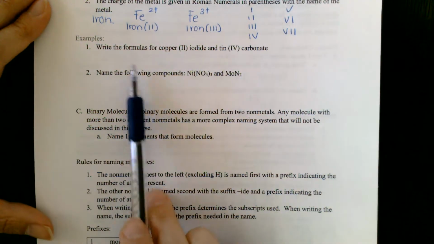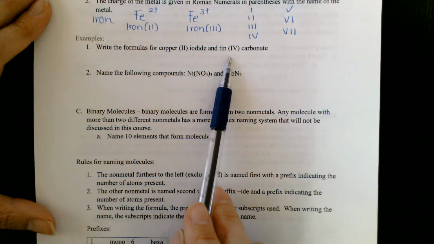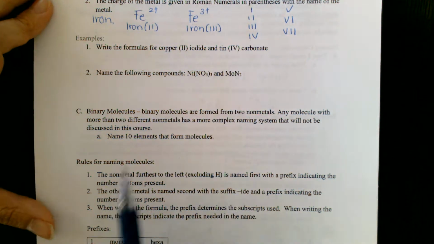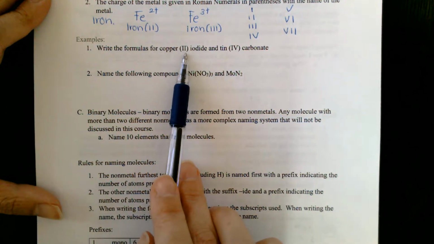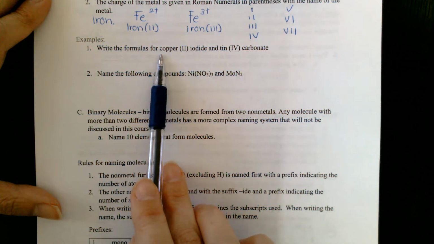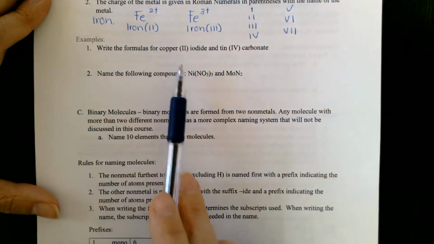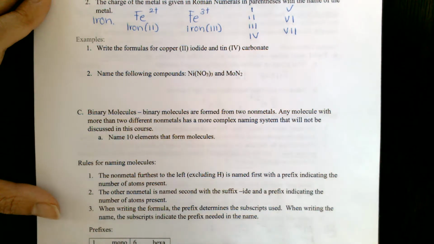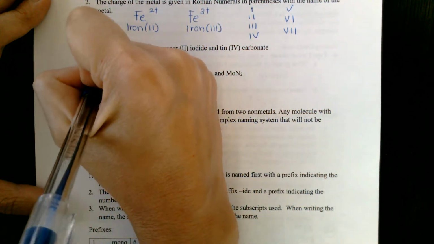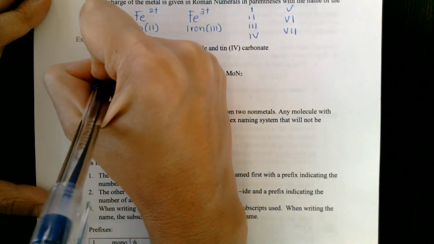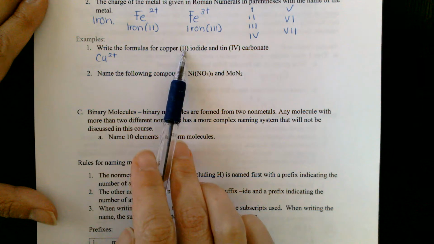Okay, so write the formulas for copper(II) iodide and tin(IV) carbonate. This is kind of nice. Before, we had to look our metal up on the periodic table, see where it was located, and determine the charge from there. Here it's given to us. So we have Cu2+, and again, we know that it's +2 because of that there.